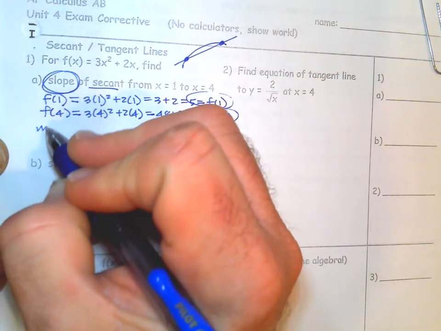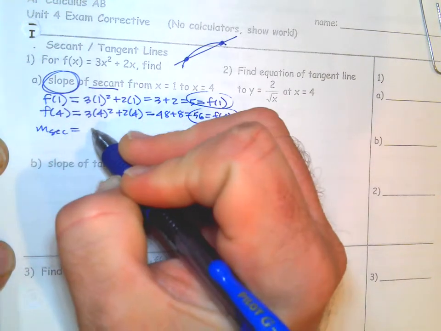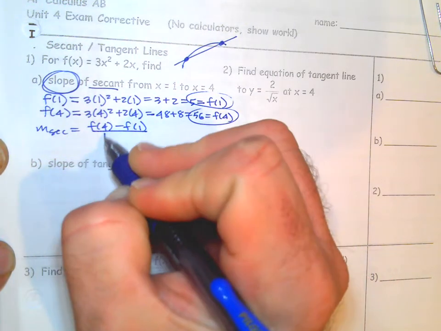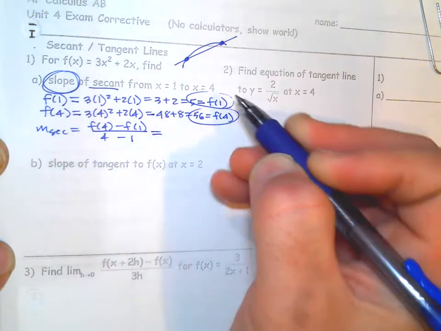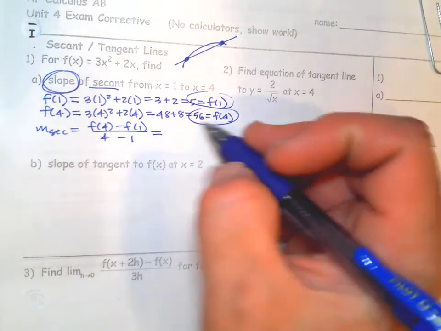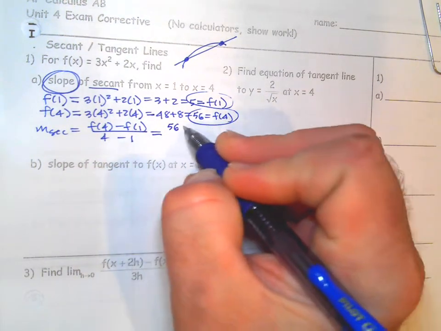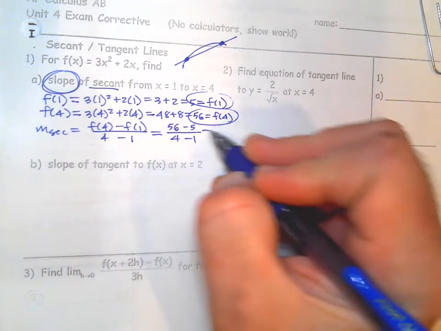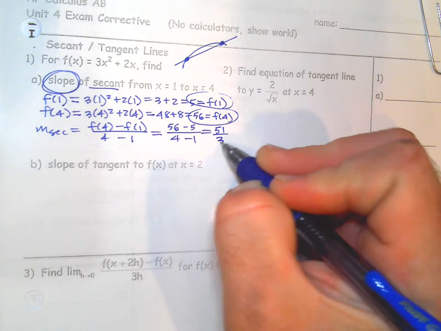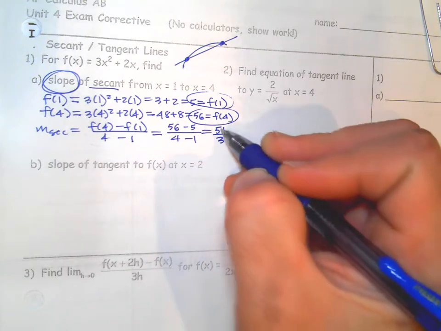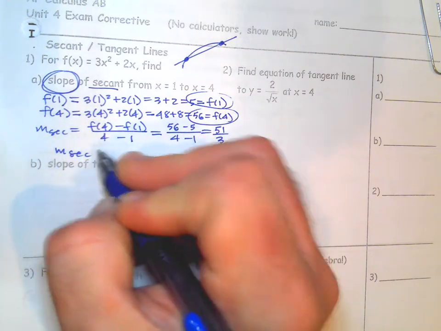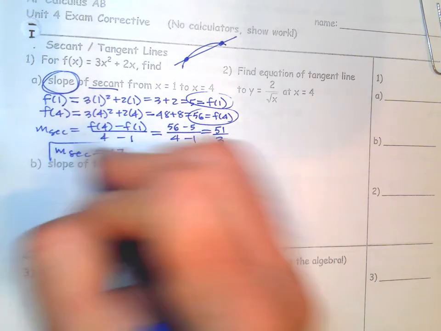So the slope of the secant line would be f of 4 minus f of 1, or the other way around, over 4 minus 1. Just be consistent on the top and bottom. Rise over run, just change in y, change in x. So 56 minus 5, over 4 minus 1. This is really good to show your setups. 51 over 3. 5 plus 1 is 6. 3 goes into 6, so 3 should go into 51, and goes in 17 times. So that's the slope of the secant line.